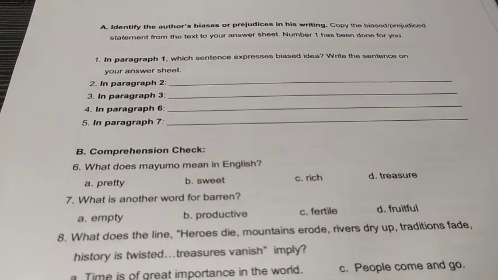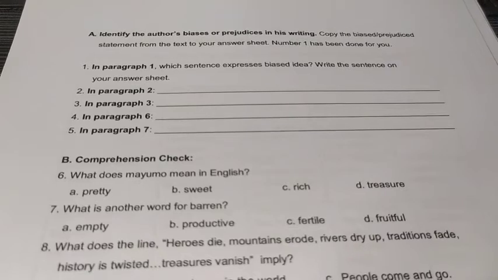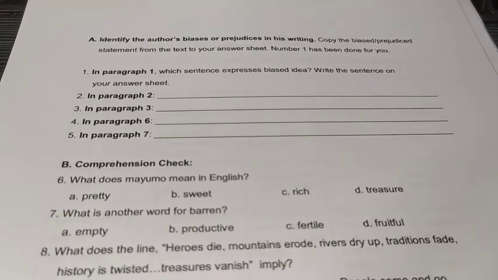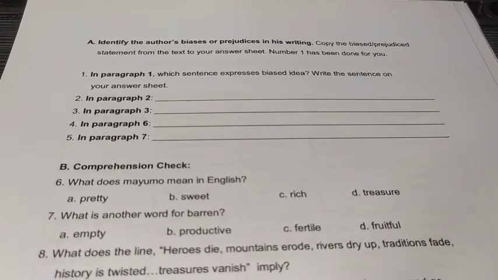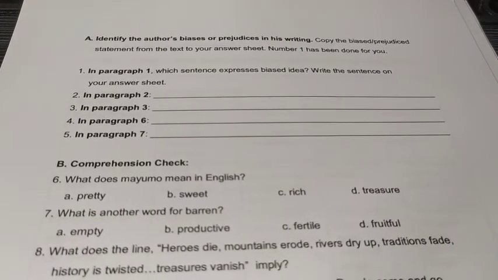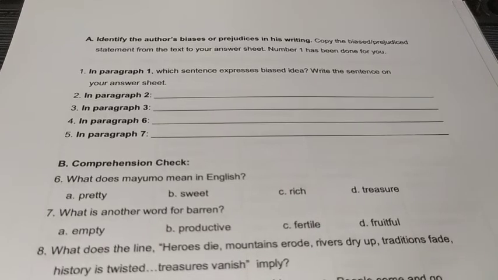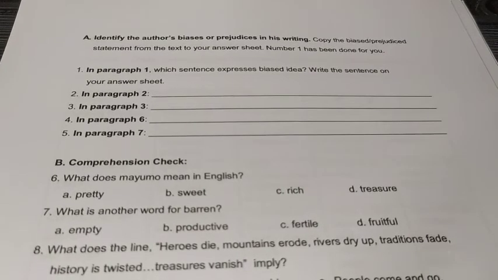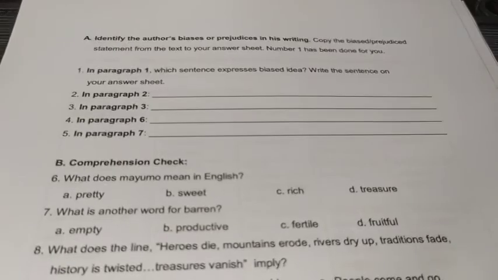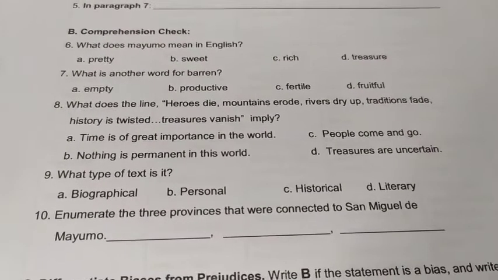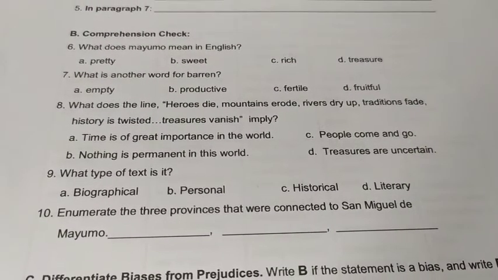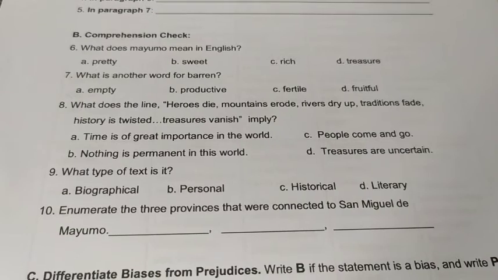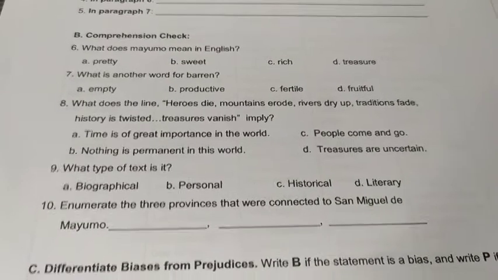In each paragraph there is a bias or prejudice in the writing. You will just locate what sentence is a sign of bias and prejudice.